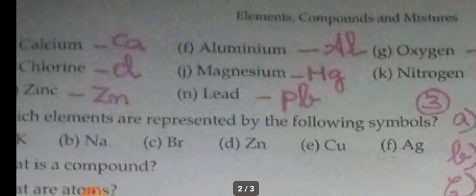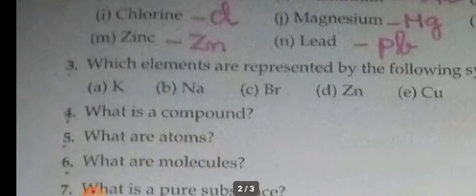While writing the symbols, if it is a single letter, then you have to write its capital letter. If it is two letters, the first letter should be the capital and the next letter should be the smaller one. That is the correct format. Then only I will give you marks. If not, I will reduce the marks. Is it clear, children? Okay, now come to the third question.